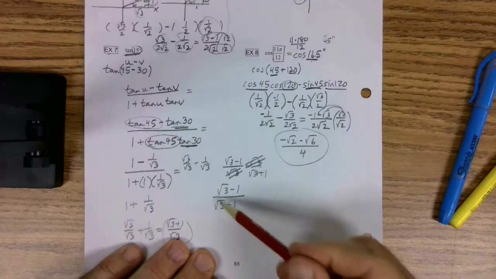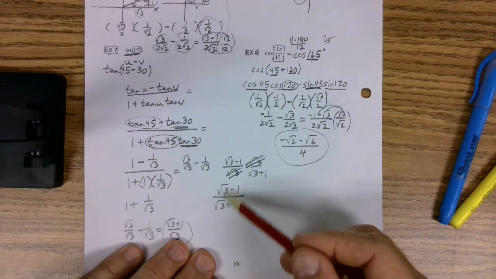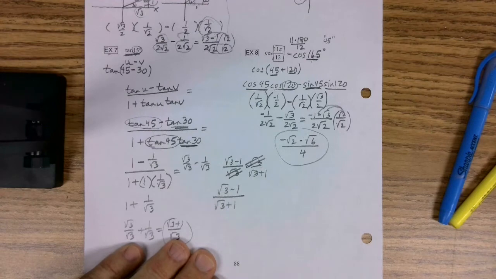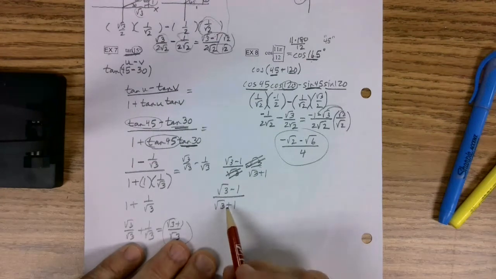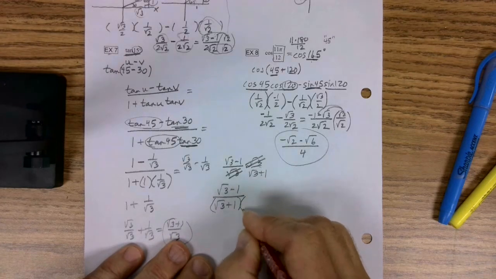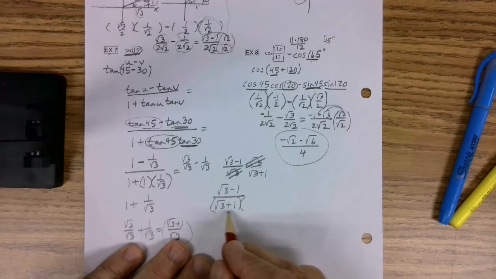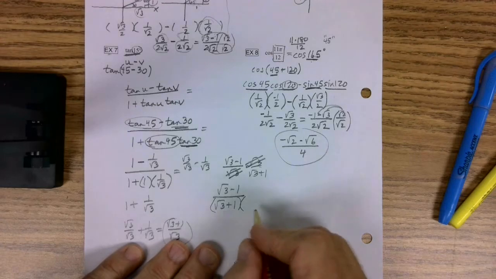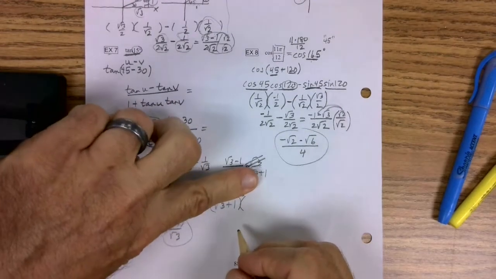Now, some of you are still going to be tempted to cross these out, but you can't. That goes back to Algebra 2. The only way I can get this radical out of the denominator is by multiplying by the conjugate. I bet you don't remember doing that. Maybe you do. But I'm not worried about the top at all.